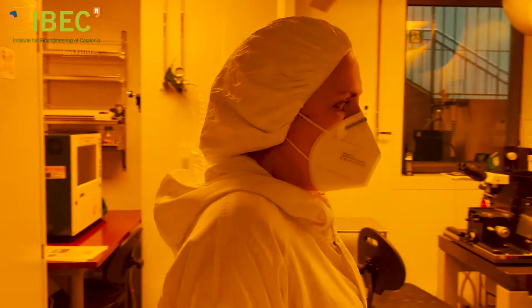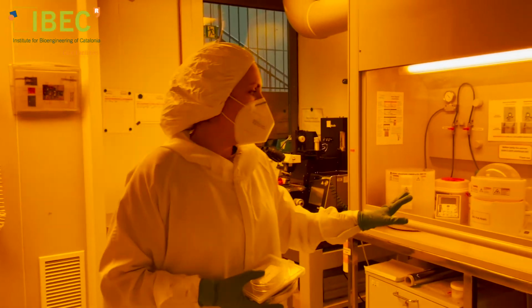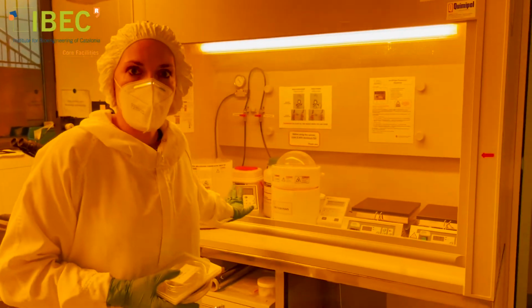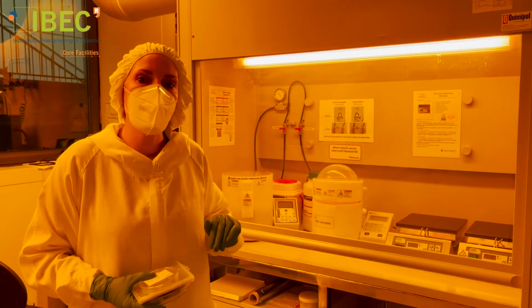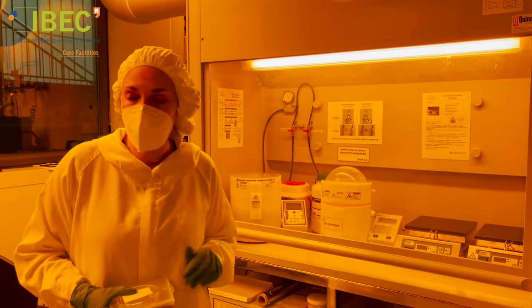In this other room, we have some accessory equipment like hot plates or spin coaters. The spin coaters are used to deposit thin and uniform layers of photoresist.